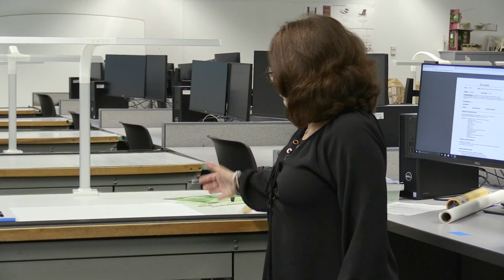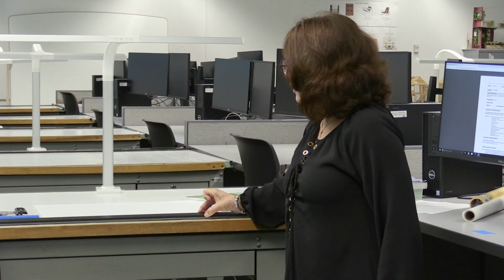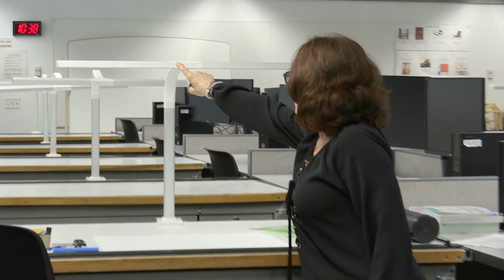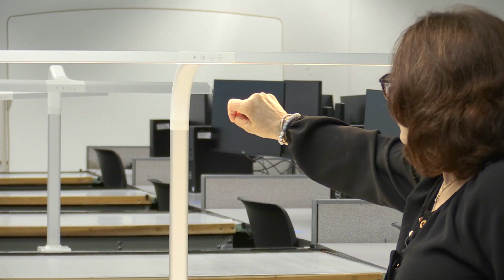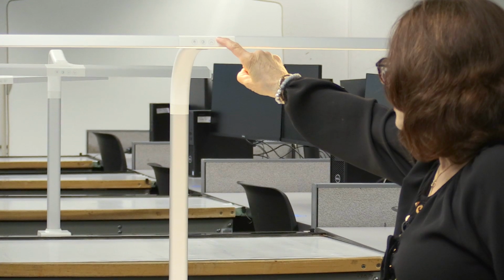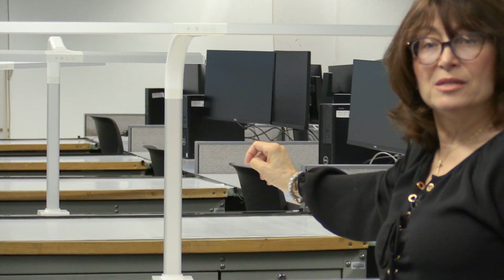When we're working in our studio, you'll be having the drafting table, which has a parallel bar, and our portable drafting lamp that gives you different color temperatures and also different levels of light depending on your needs, and also a comfortable drafting chair.